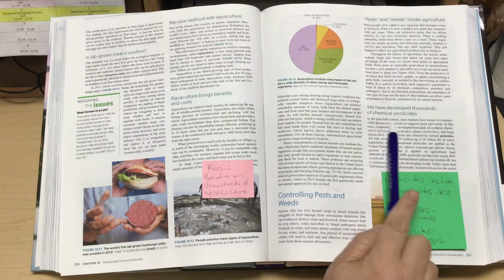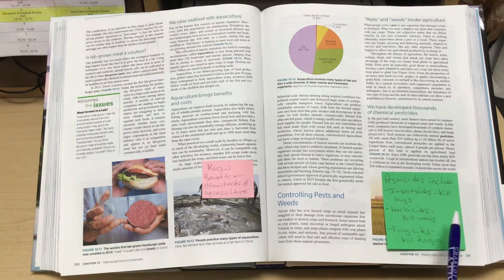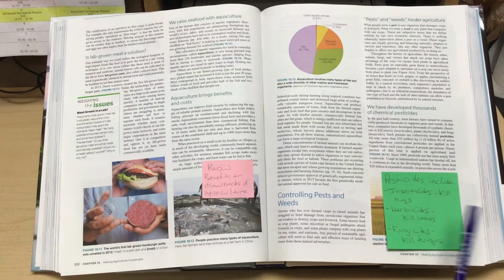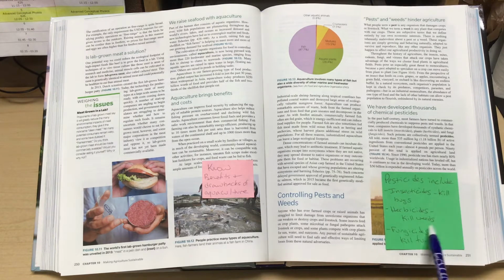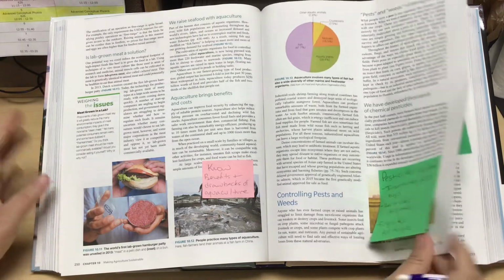Then we get to how we have developed thousands of chemical pesticides. And what does it mean to be a pesticide? Well, there's different kinds. Pesticide just means it's killing something that is considered a pest. We have insecticides, which kill bugs. We have herbicides, which kill weeds. Those are plant weeds. And then fungicides, which kill fungus. But all of those are collectively termed pesticides. This is a billion-dollar business in the U.S.